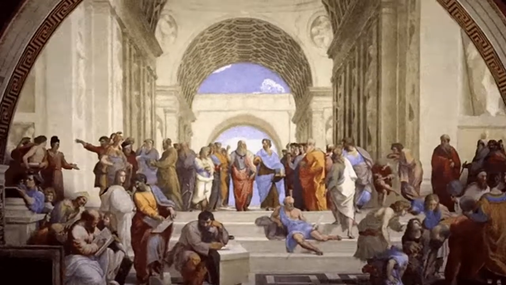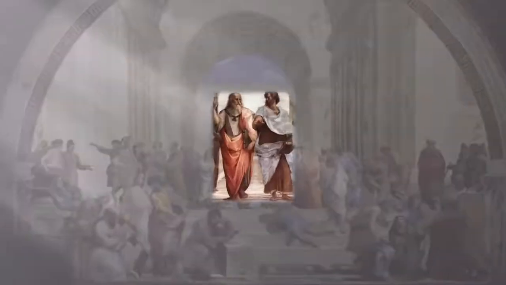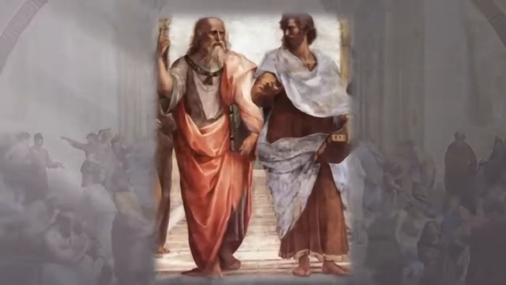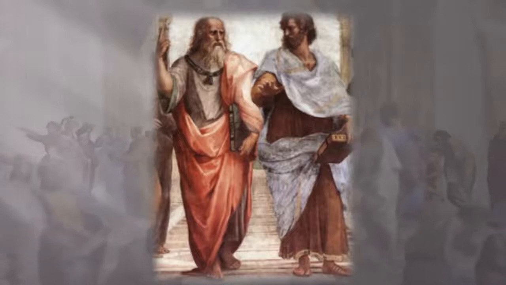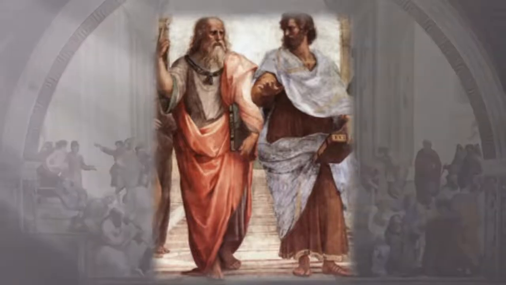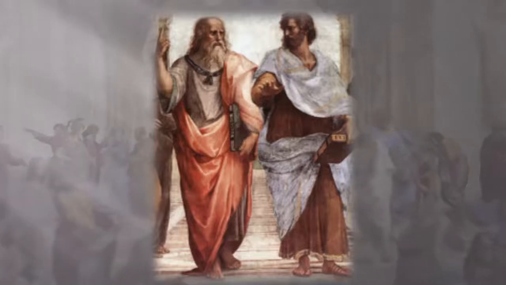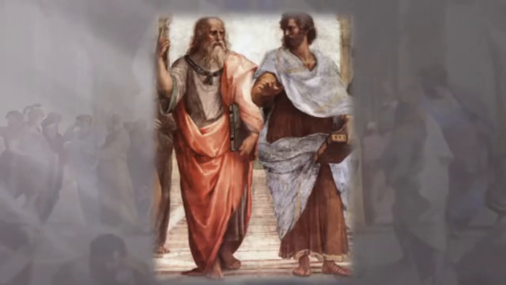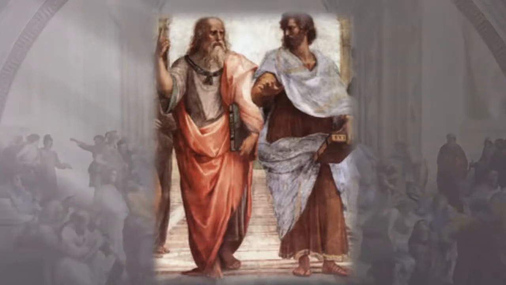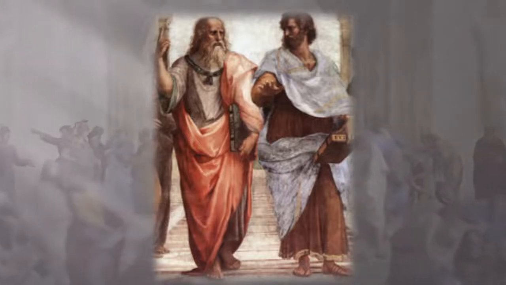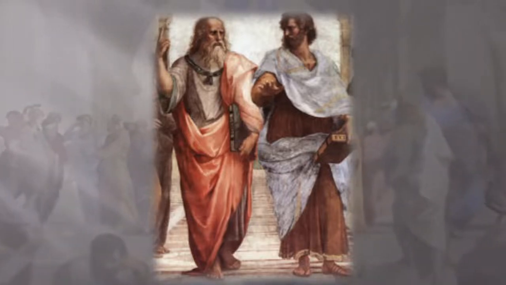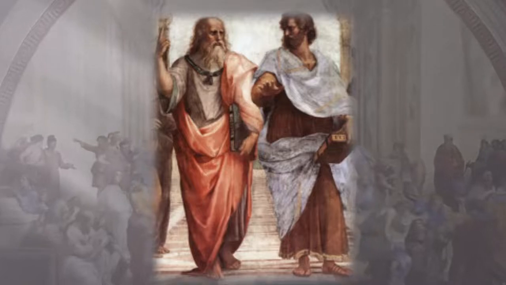And more, what do you think it means that the two philosophers are pointing in opposite directions? Plato upward toward the heavens and Aristotle down toward the earth. Well, it represents their very different approaches to metaphysics. More specifically, it represents their different theories on the nature of form and its relationship to matter.